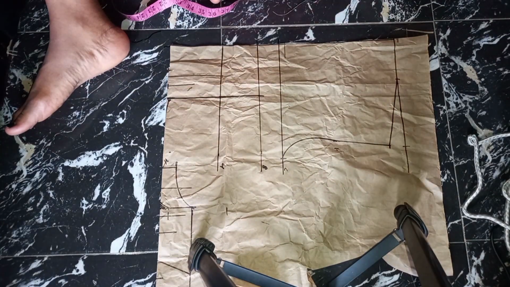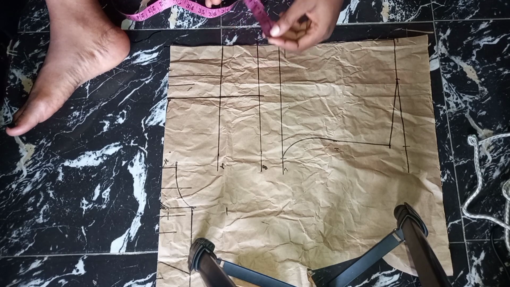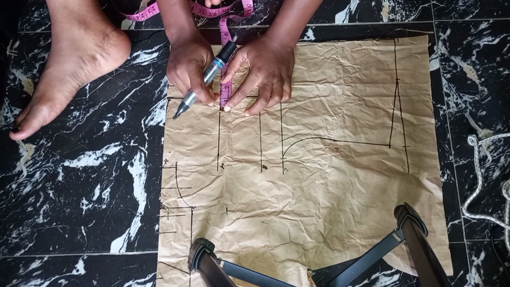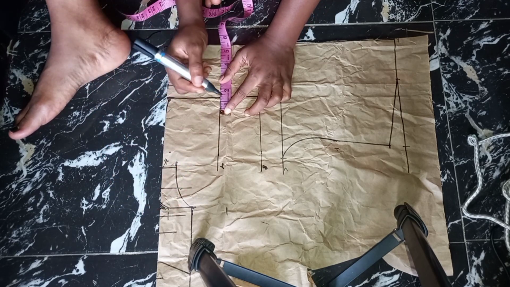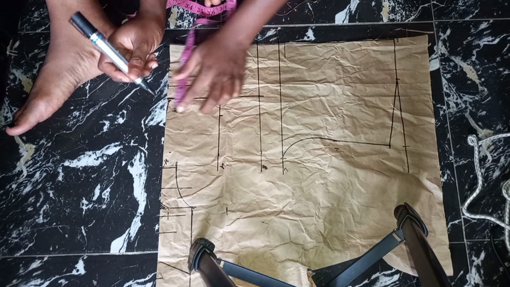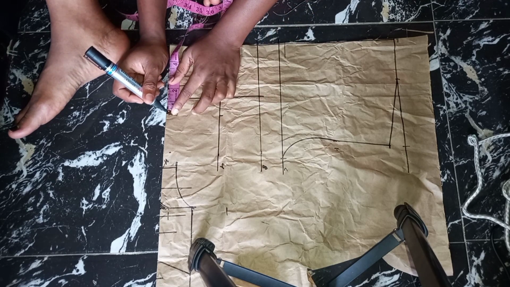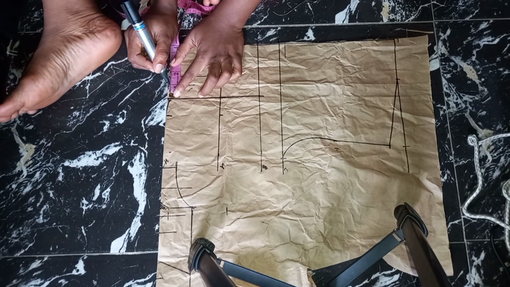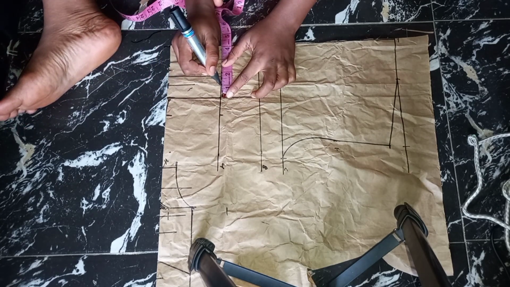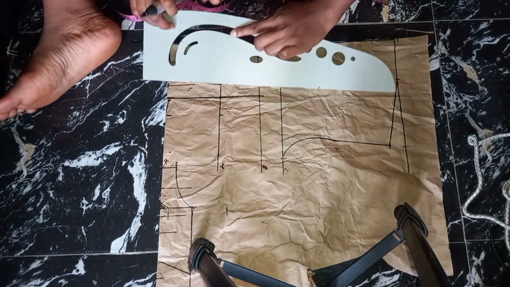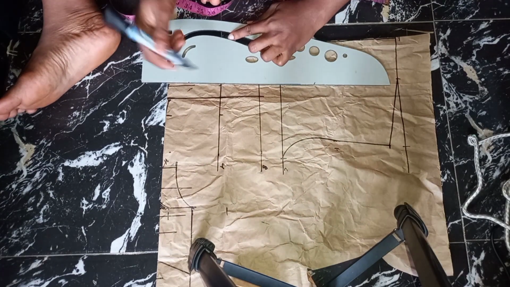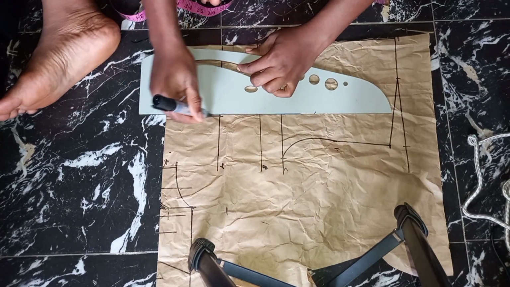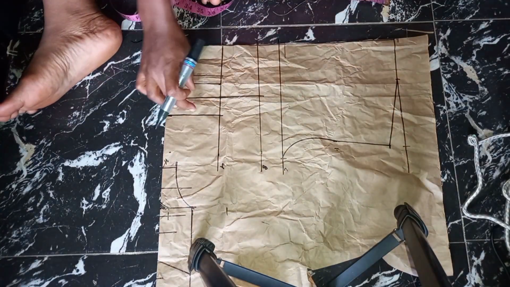Okay, so having done this, the next thing to do is to insert our dart intakes. So on my under bust, I'm going to be marking from the side bust 1.25 inches. The same thing on my half length or my waistline, 1.25 inches. Then on the inside, I'm going to be marking 1 inch. Then I'm going to use a rule to connect the dots together. So this is what I have.